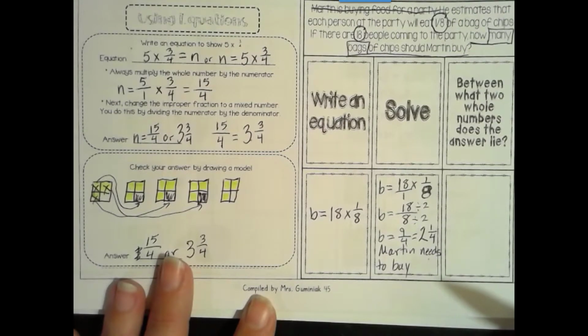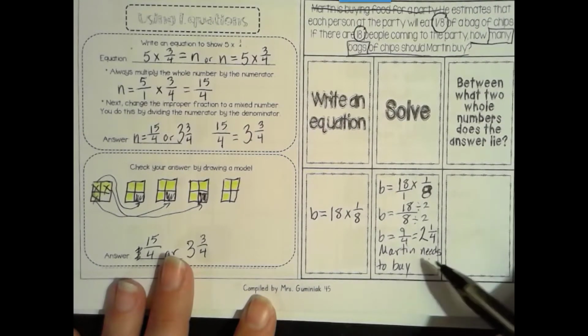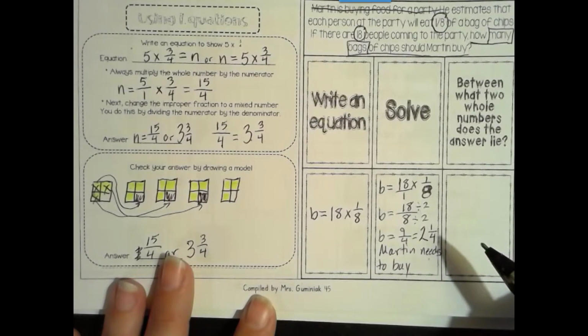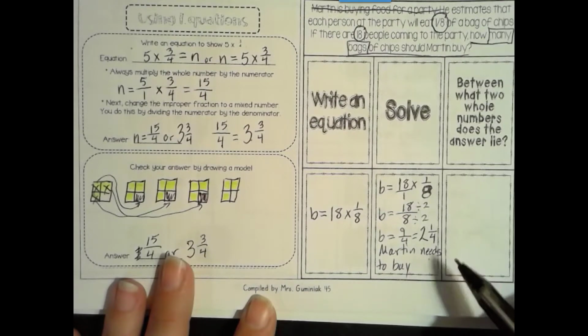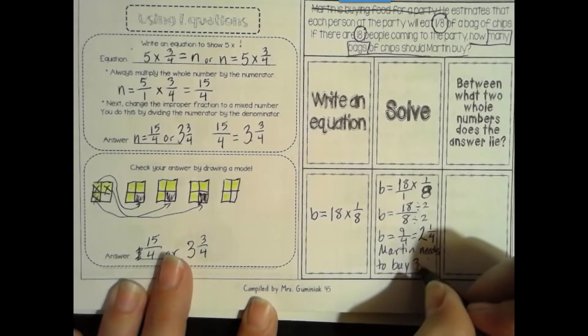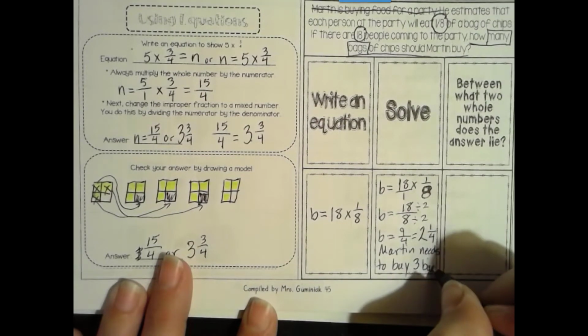But will a store let you open a bag and only take out 1/4 because that's what you need, or does it want you to buy a whole nother bag? So should we get just 2 bags and have some people hungry, or should we go for 3 bags? Martin needs to buy 3 bags.